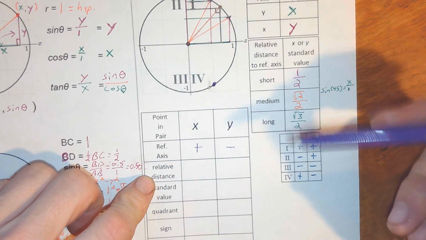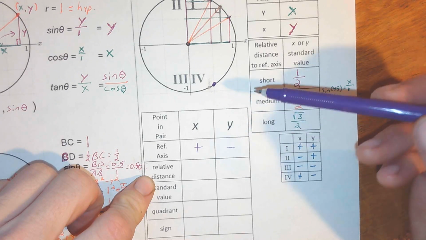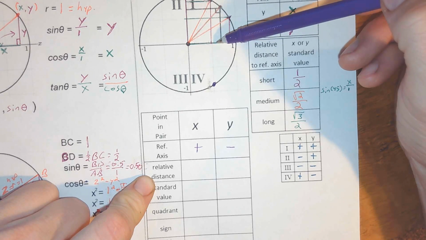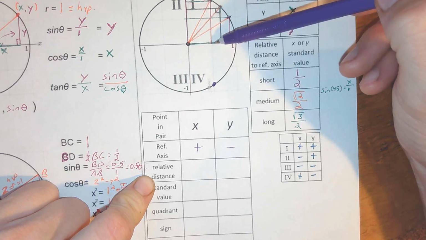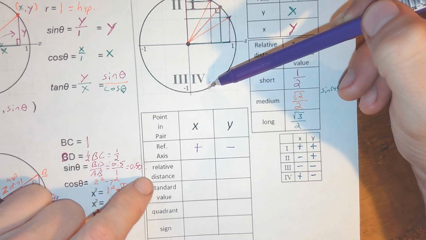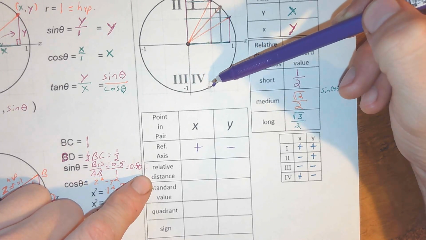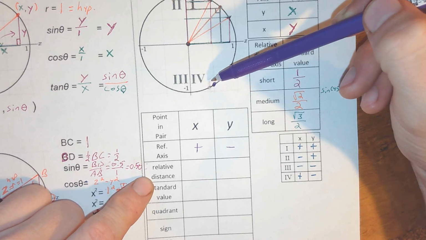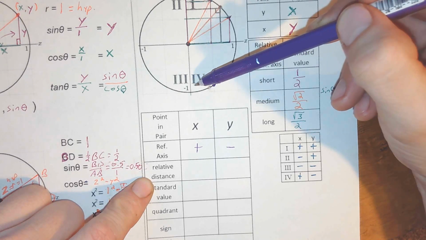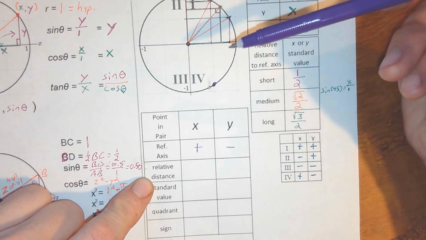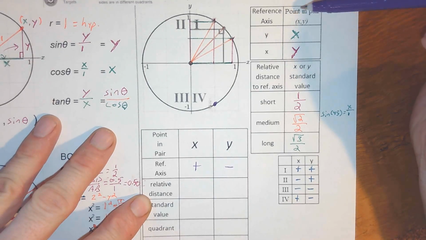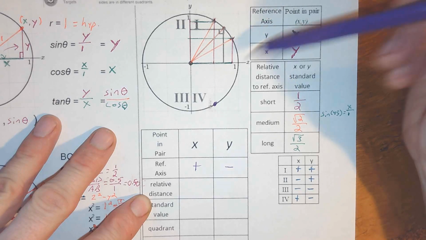Okay, what's the relative distance? Well, for the x value, the relative distance from the x-axis. Remember my reference axis for my point pair. I'm looking at the y, right?